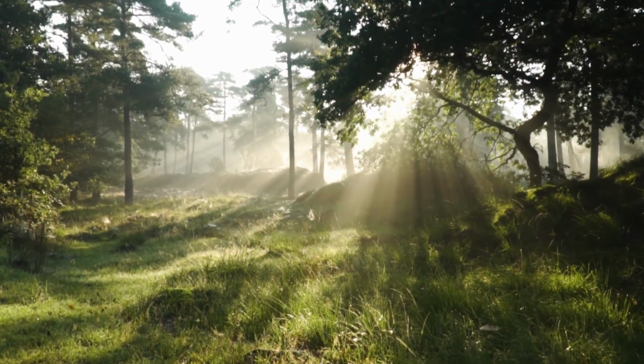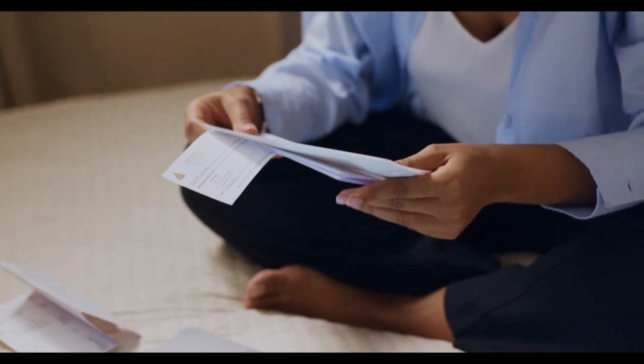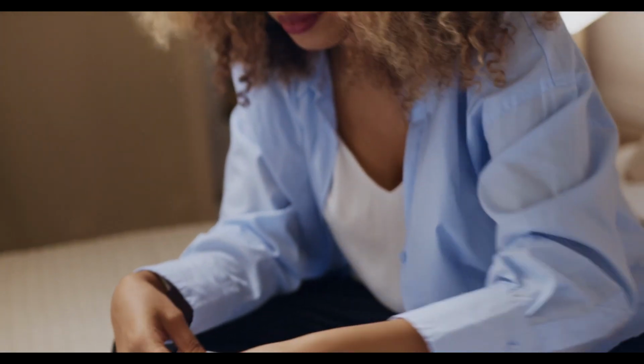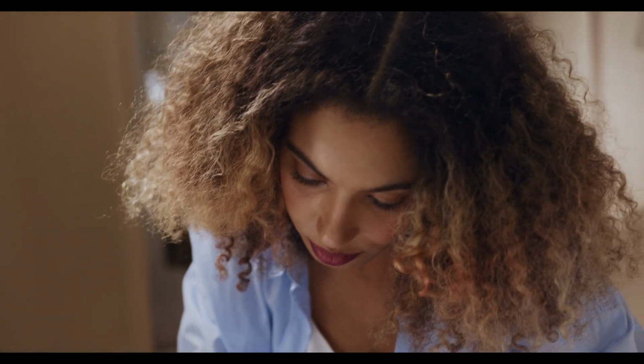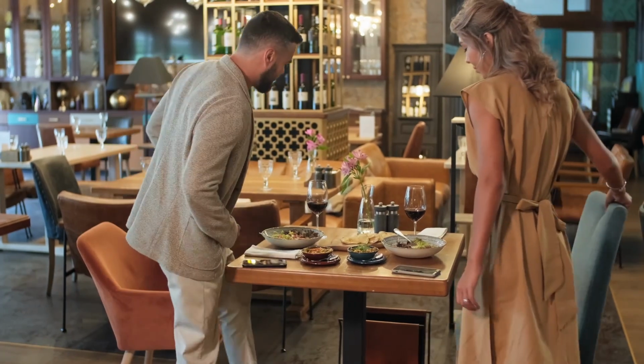Booking in advance will give you access to competitive rates and a better selection of options. Early booking will give you the peace of mind that you have a solid plan and have saved time and money. Now, with everything booked, you're ready to focus on experiences and fully enjoy your trip.